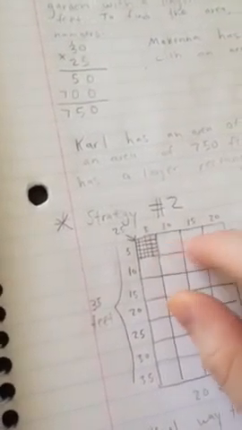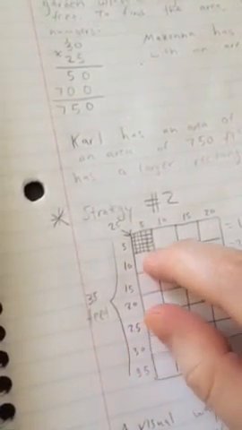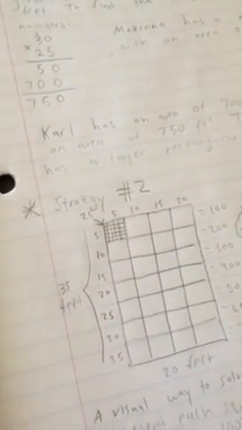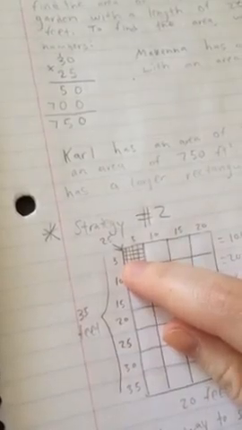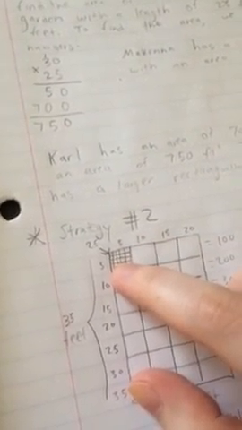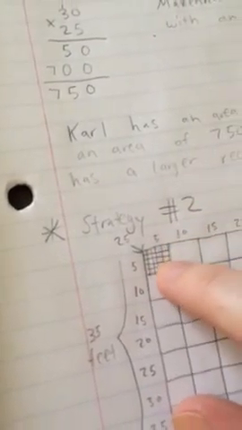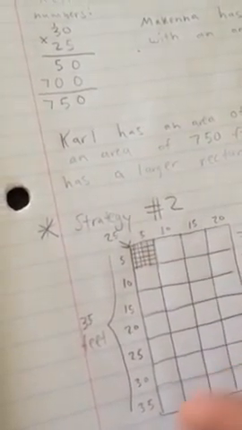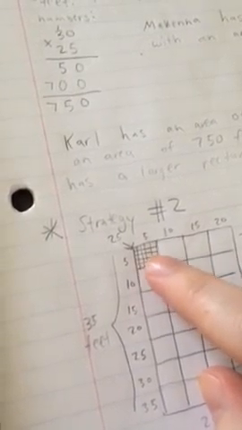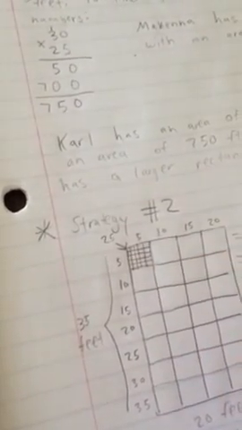So the big squares are here, and the little squares are the individual square feet. Since we have a 5 by 5 square for the big squares, that means that there are 25 little squares in each of the big squares, which represent each square foot. So if we know that there are 25 square feet in each big square, we can count by 25.